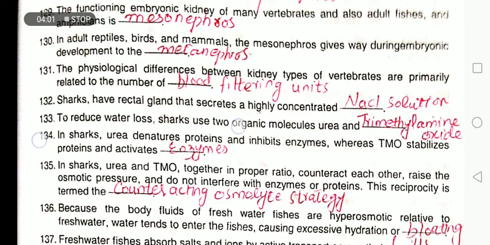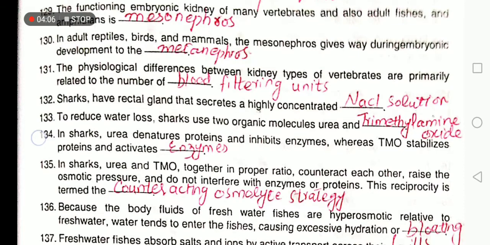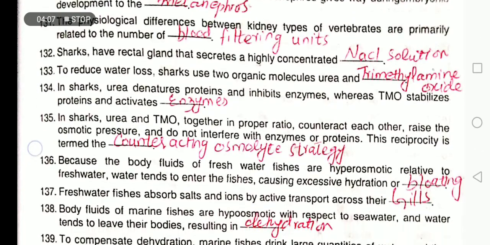To reduce water loss, sharks use two organic molecules, urea and trimethylamine oxide, or TMAO. In sharks, urea denatures proteins and inhibits enzymes, whereas TMAO stabilizes proteins and activates enzymes. Urea and TMAO together, in the proper ratio, counteract each other, raise the osmotic pressure, and do not interfere with enzymes or proteins. This reciprocity is termed the counteracting osmolyte strategy.